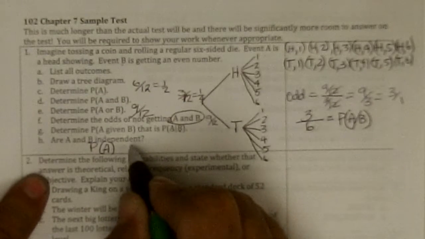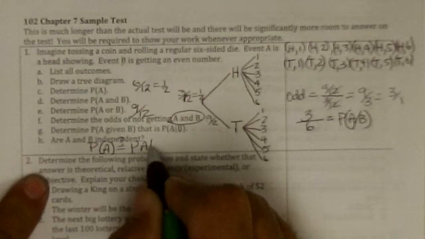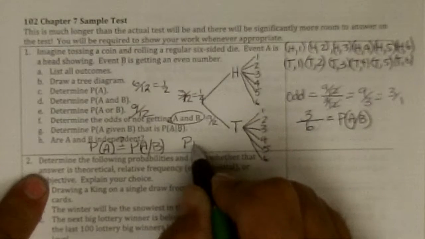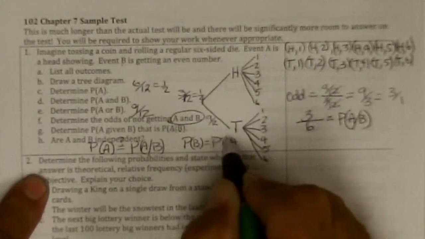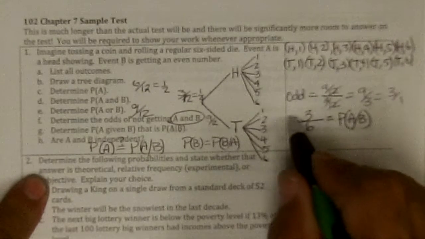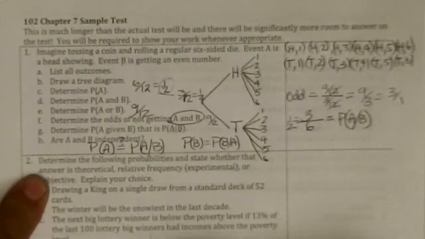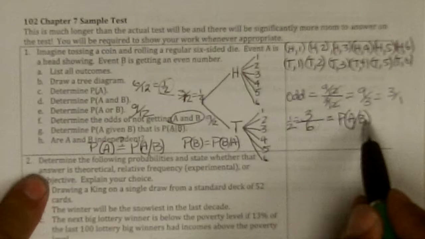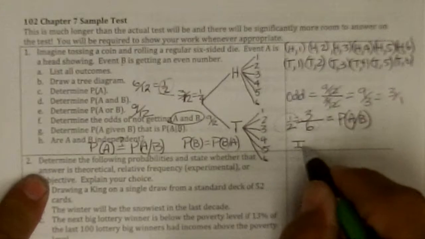To check independence between A and B, I can either see what the probability of A is and compare it to the probability of A given B; if they're equal, they're independent. Or I can do the probability of B and compare it to the probability of B given A. Since we just did the probability of A given B and got 1/2, and the probability of A was 1/2, B didn't change the probability of A. It's still 1/2, so they are independent.